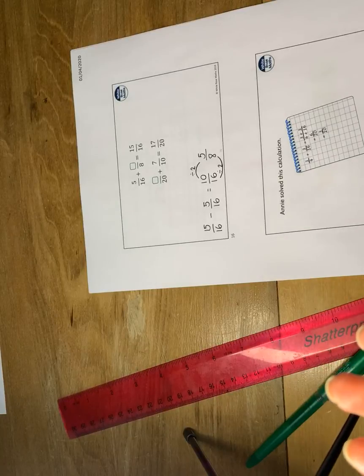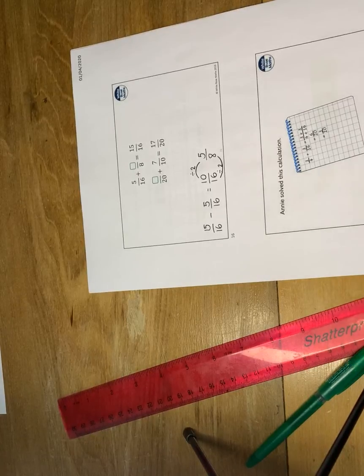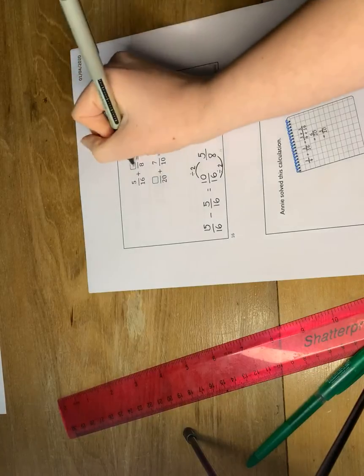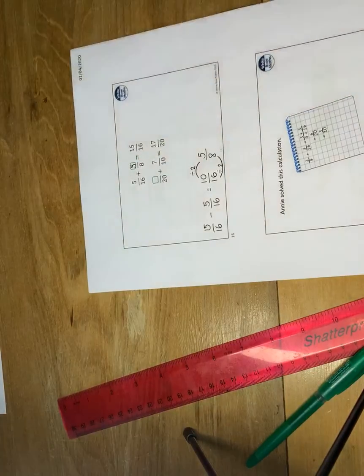So because I divided my denominator by 2, and that left me with 8, I needed to divide my numerator by 2 as well, and that left me with 5. So here, I would write 5. So my full question would be 5/16, and I'm adding 5/8, and that is equal to 15/16.